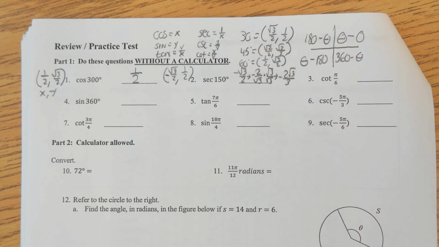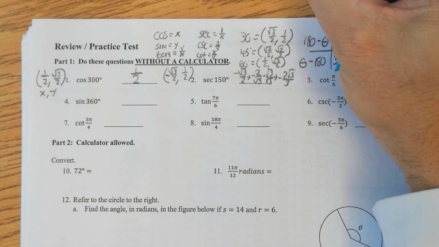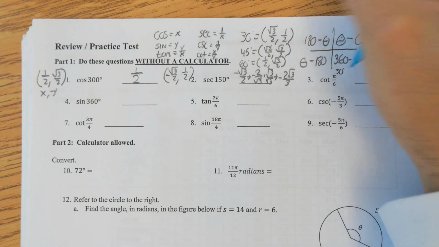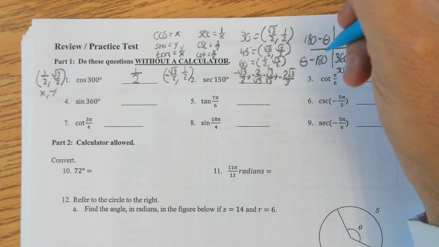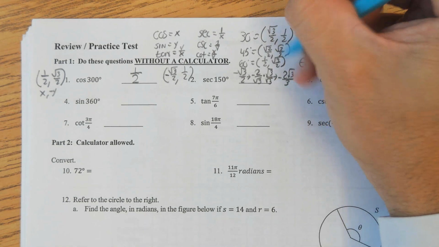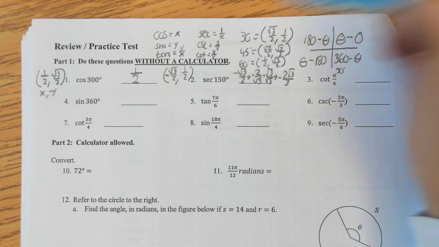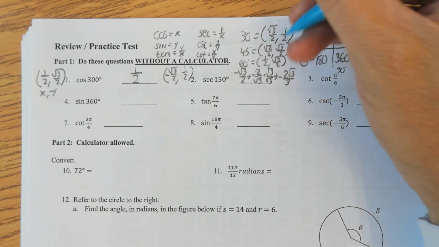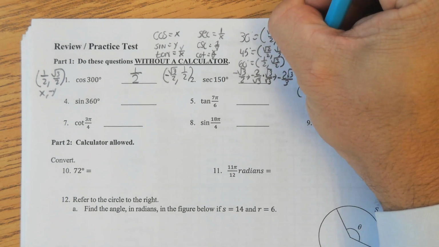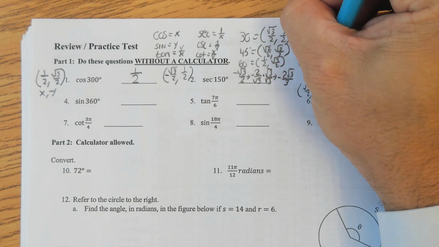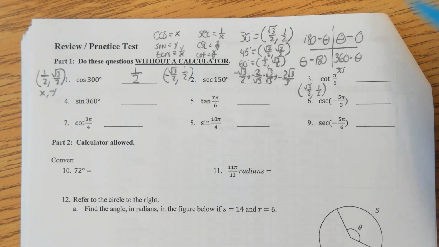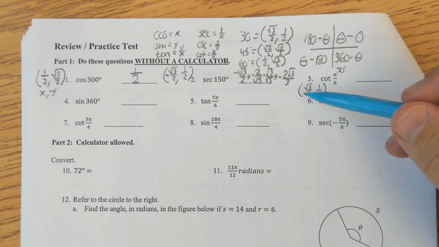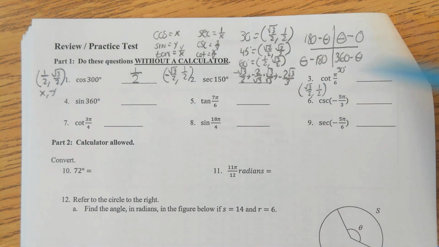Okay? Cotangent of pi over 6, memorize unit circle. You know that that's 30 degrees. Okay? So since that's 30 degrees, the nice thing is that in quadrant 1, you don't have to find a reference angle. You already have your families here. So that's root 3 over 2, comma 1/2. Both stay positive because in quadrant 1, x is positive, y is positive.